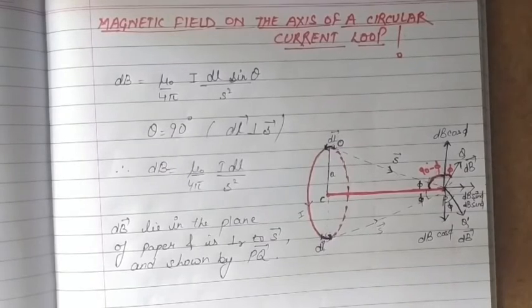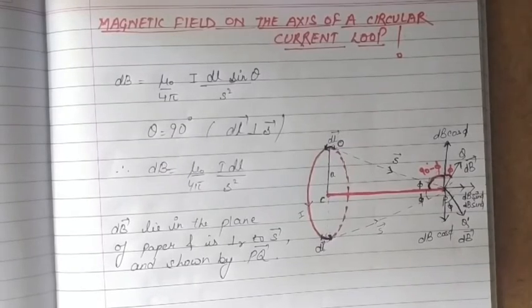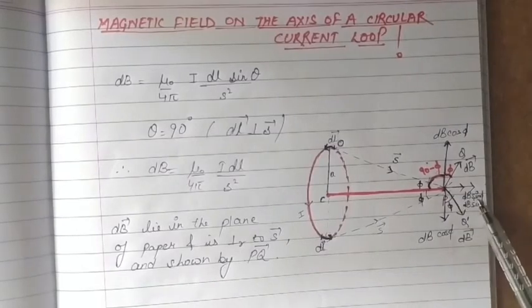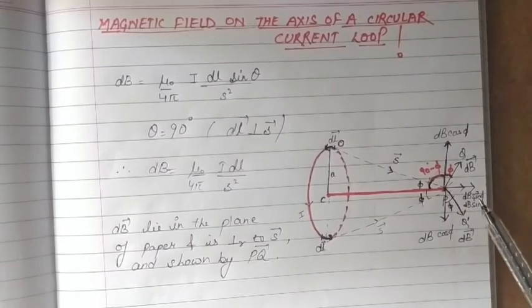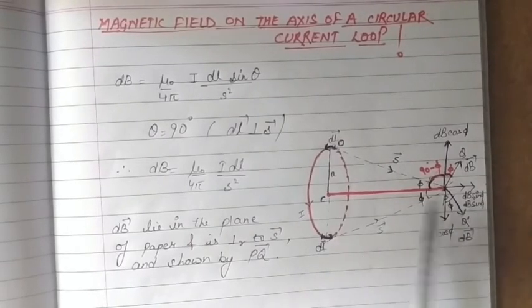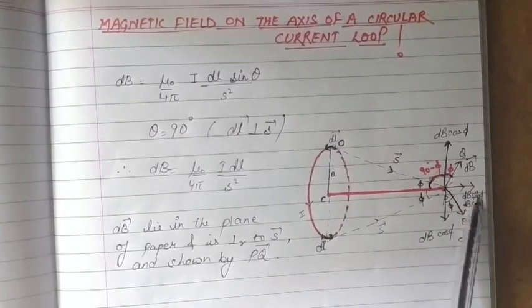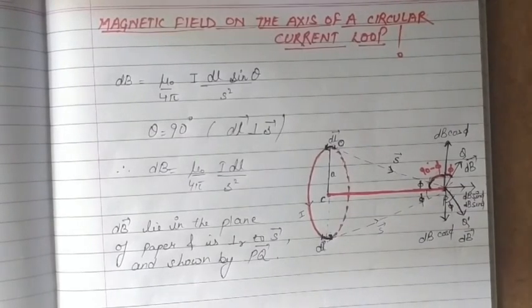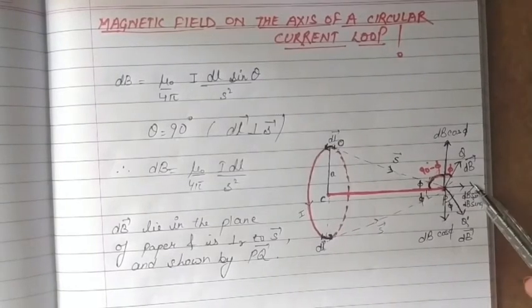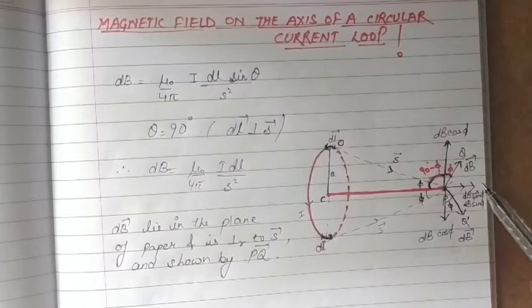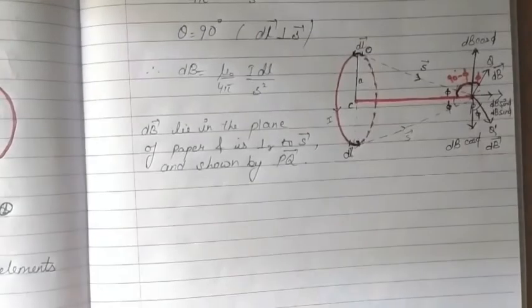So for two diametrically opposite elements of the loop, the components perpendicular to the axis of the loop will be equal and opposite and will cancel out, while their axial components, the components along the axis, will be in the same direction, that is along the direction CP, C to P, and get added up. So the total magnetic field at point P that we are going to get is because of the addition of these components only, right? And it will be in the direction CP. So let's find the total magnetic field.